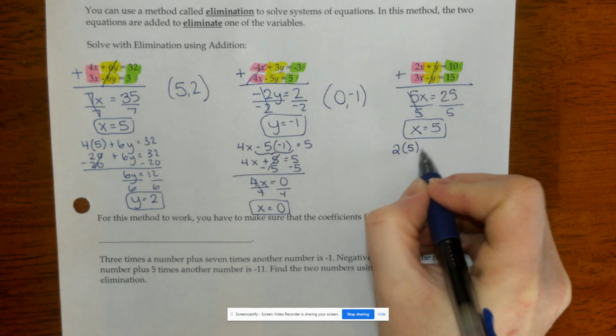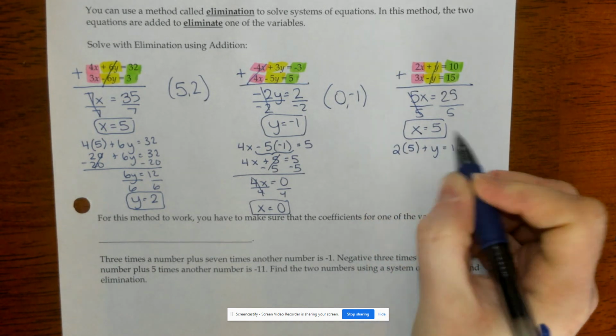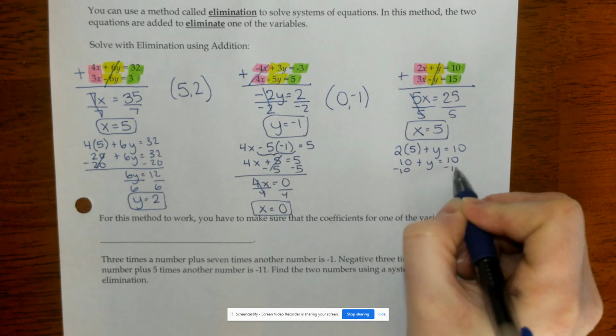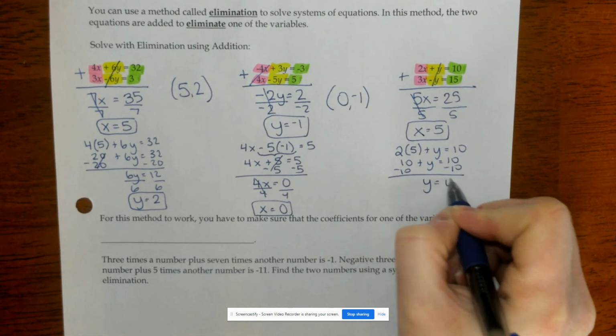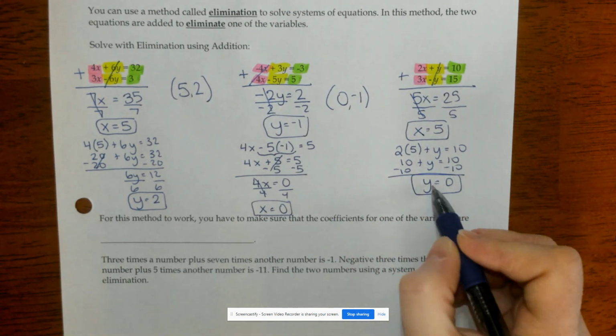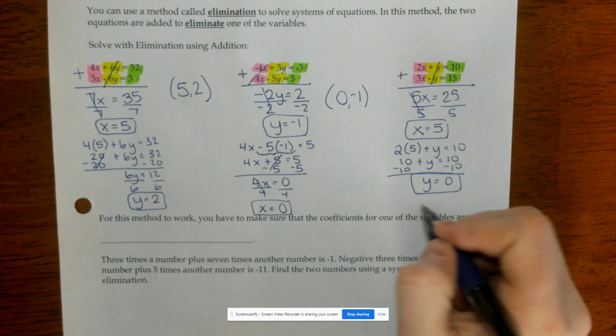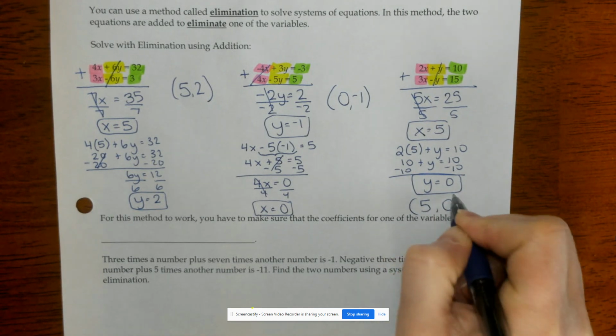Doesn't matter which one, I'll take the first. So 2 times 5 plus y equals 10. 10 plus y equals 10. And when I subtract 10 from both sides, I can get this one even faster because y didn't have a coefficient. y equals 0. So my solution in this case would be (5, 0).